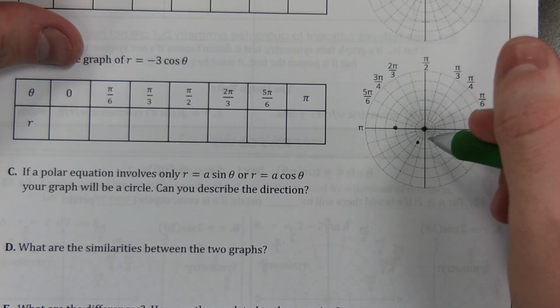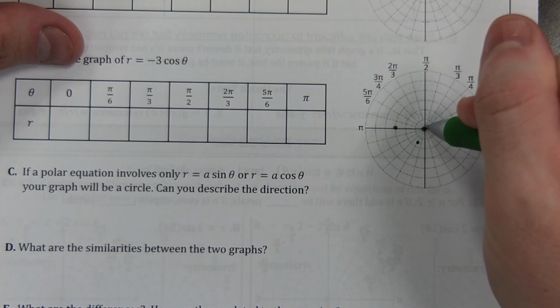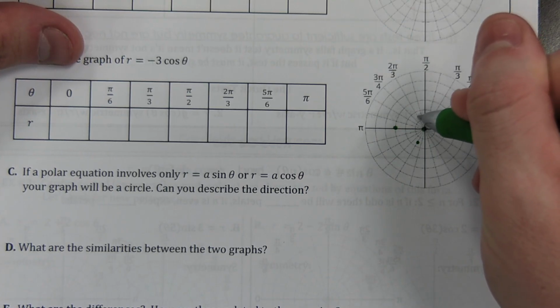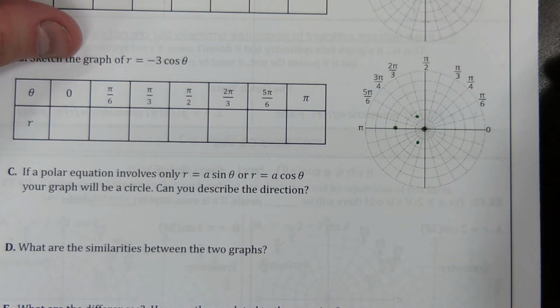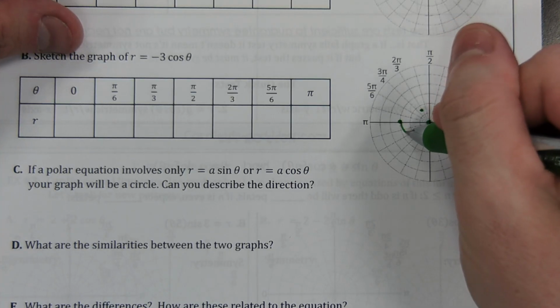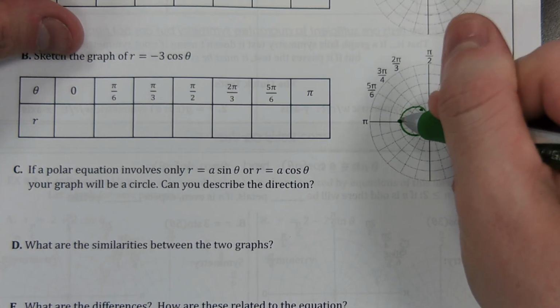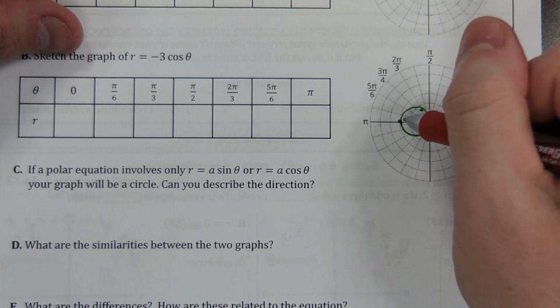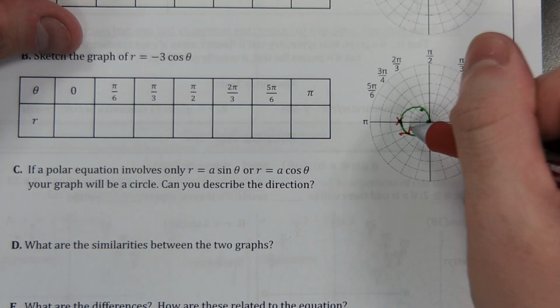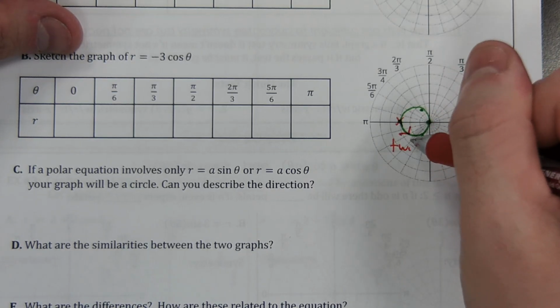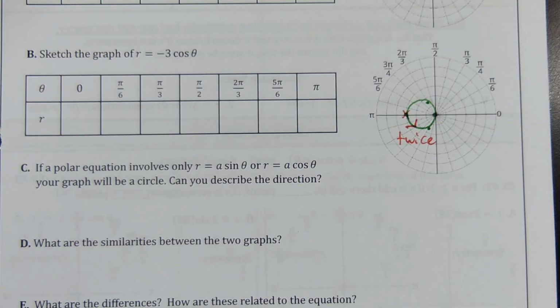That's here. Then we were on the 2 pi over 3 spoke at 1.5. And the rest of them we said were irrational. So we got this circle right there. It started here, and it went this way, and it went twice. So you might have noticed most of the real notes are happening on the companion.